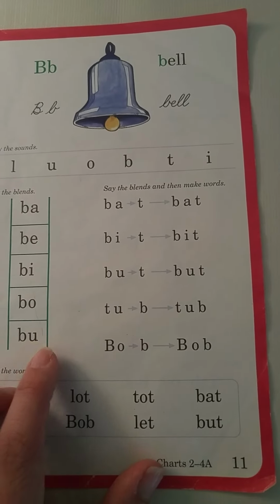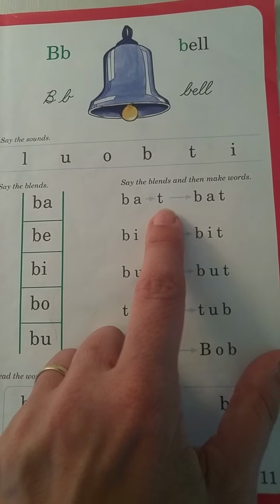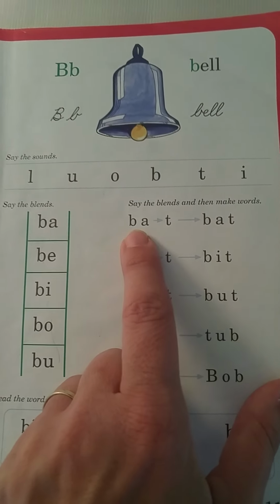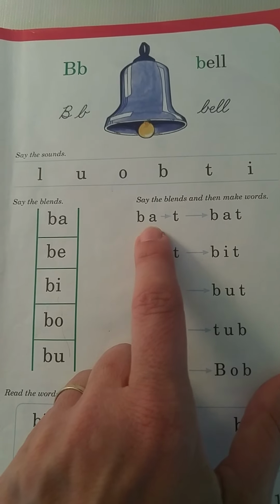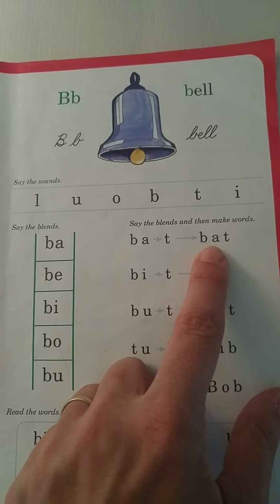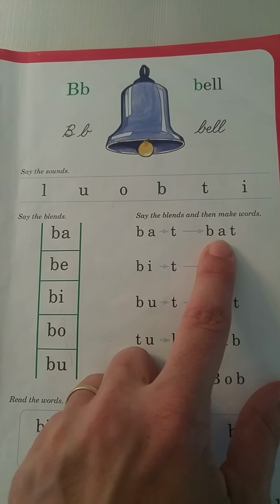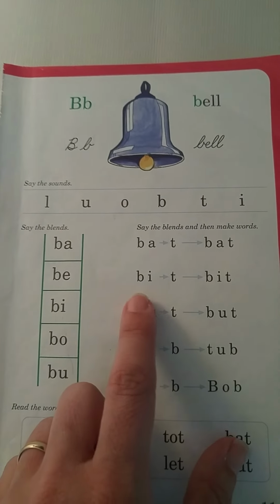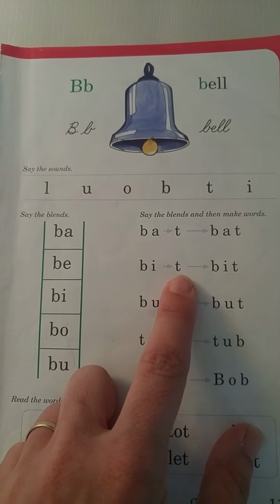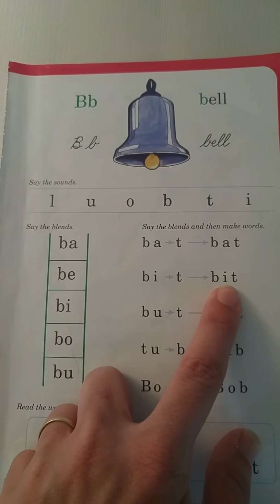And now we're going to take our blend and add another consonant to the end so we can read a word. B, a, ba. Bat. You just read the word bat. Let's try another one. Bit, bit.